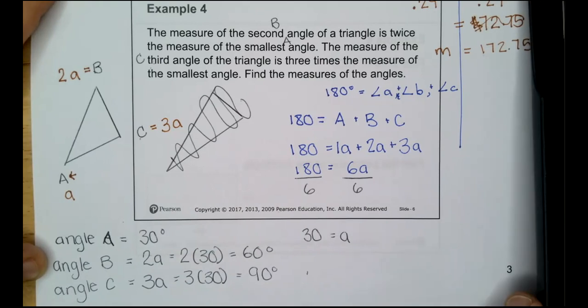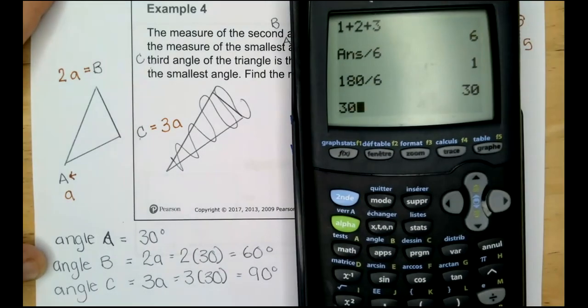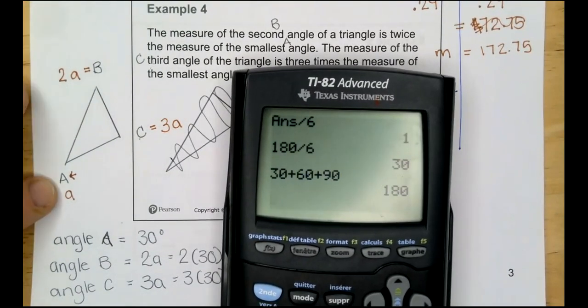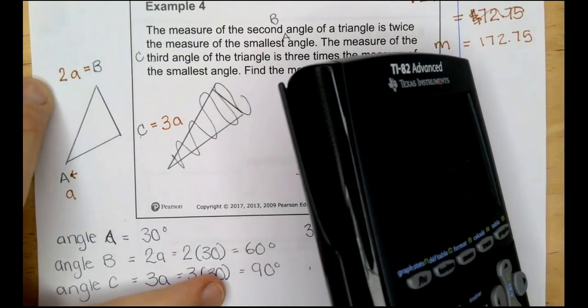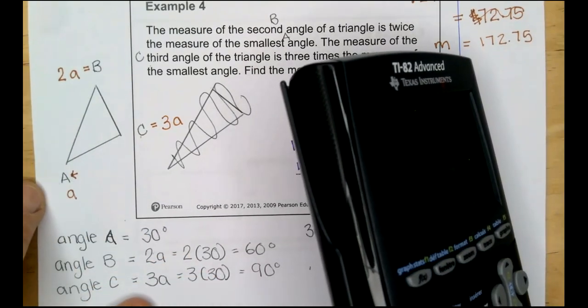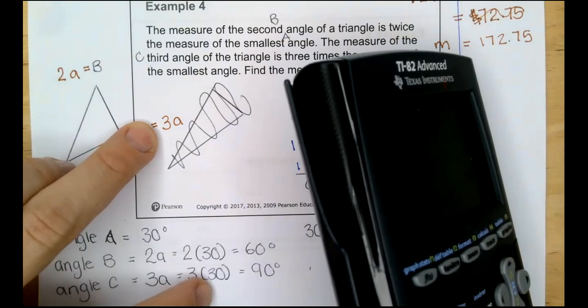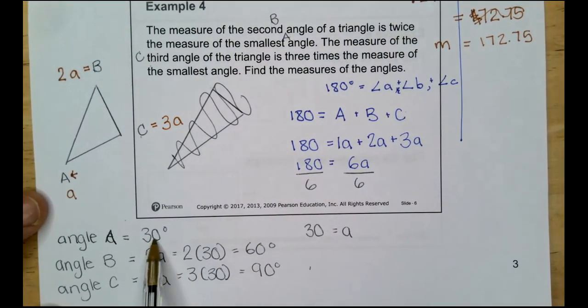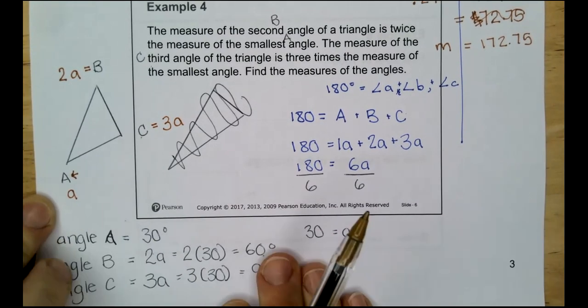If you add 90 plus 60 plus 30, you'll get 180. And you'll see that 60 is 2 times 30 and 90 is 3 times 30. So the smallest angle is 30. The next largest angle is 60, and the largest angle is 90.